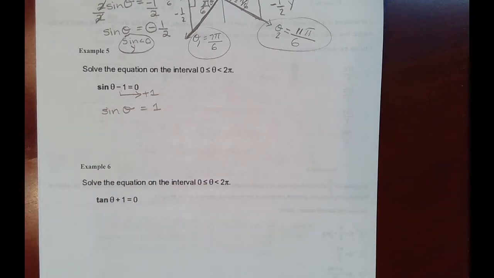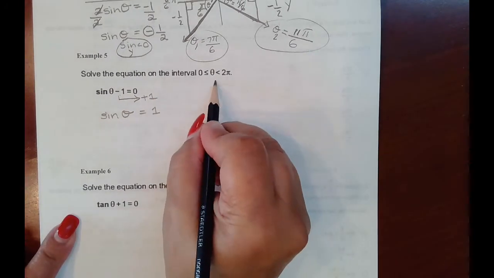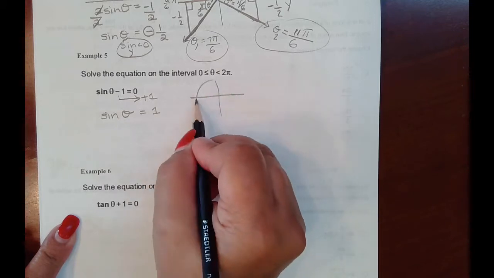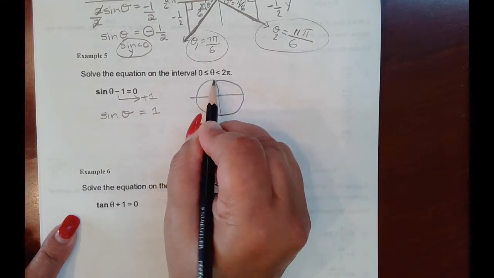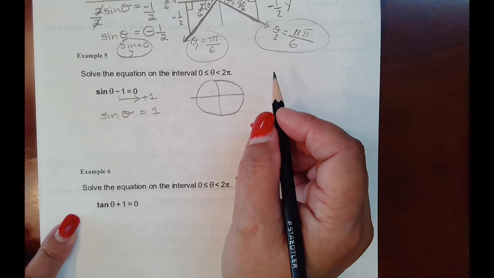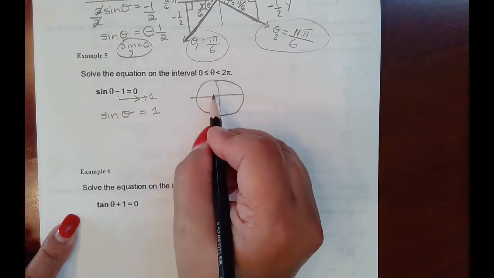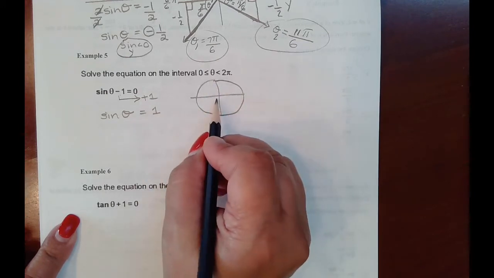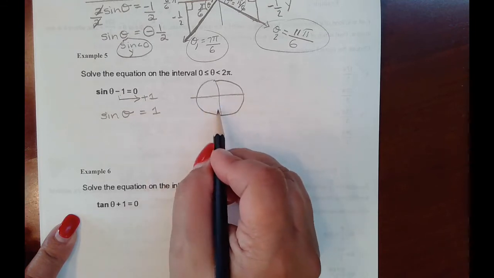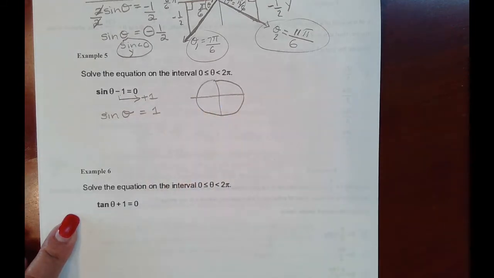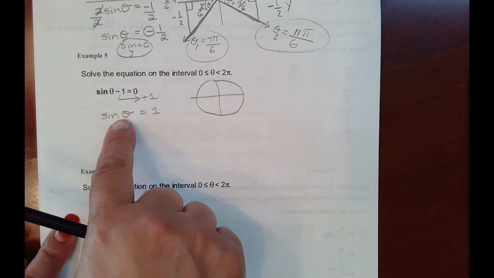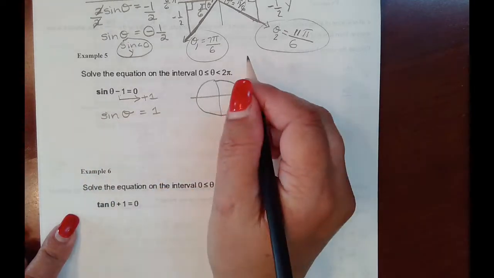So when you are talking about zeros and ones for the sine or cosine function, you're talking about being on the unit circle at some quadrantal location. Quadrantal just means you're right on an axis, either the positive x-axis or positive y or negative x or negative y. One of those places is going to have a sine value of 1. One of those angles.